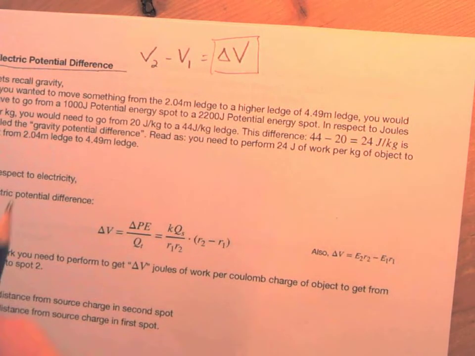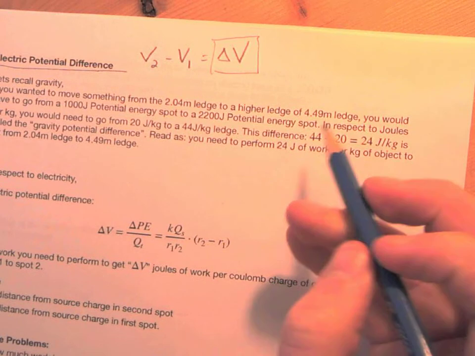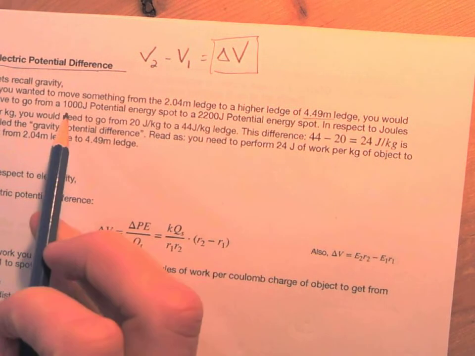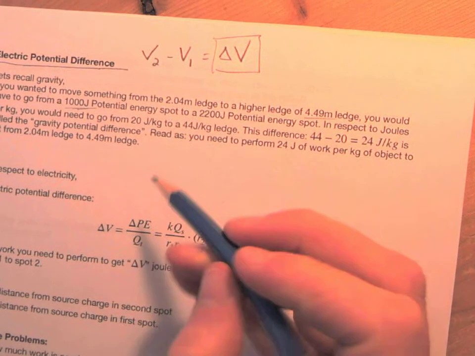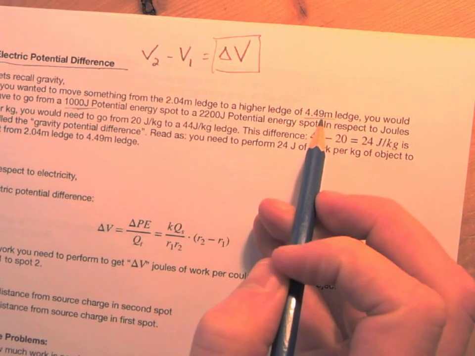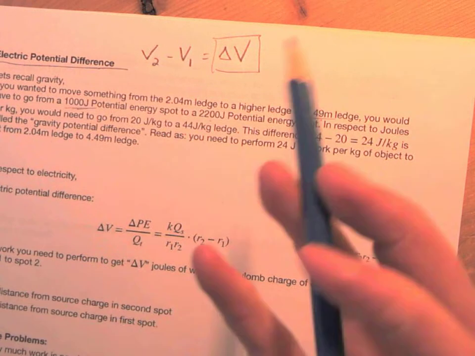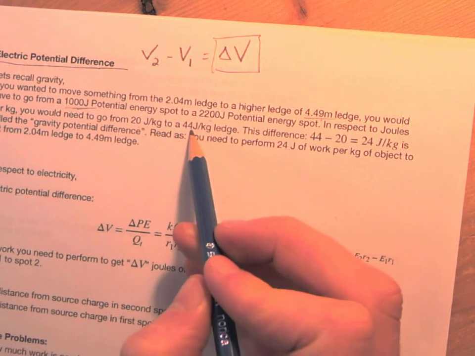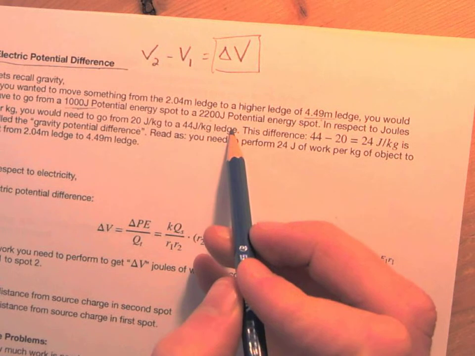So let's recall gravity. If you wanted to move something from that 2.04 meter ledge to a higher ledge of 4.49 meters, you would have to go from 1,000 joules of potential energy at this spot to a 2,200 joule spot at 4.49 meters. In respect to joules per kilogram, you would need to go from 20 joules per kilogram on the first spot to 44 joules per kilogram at the second ledge.